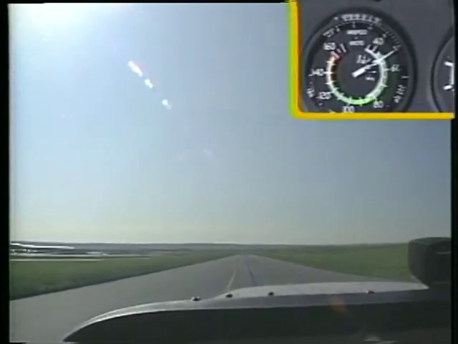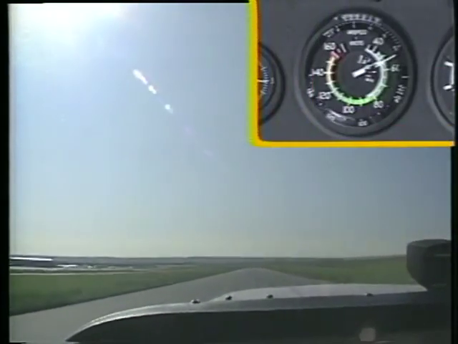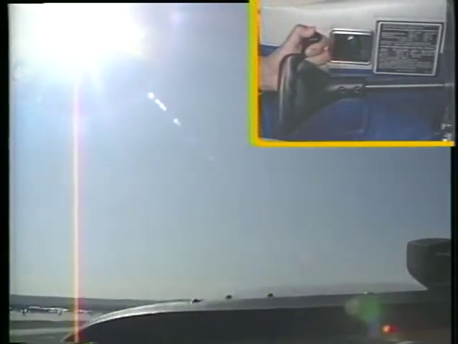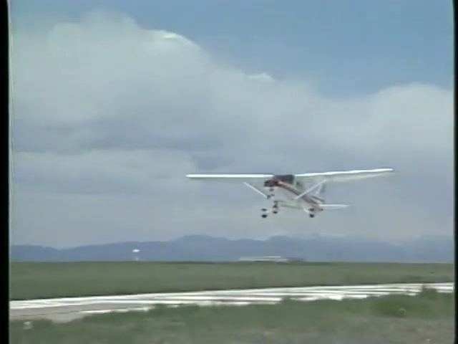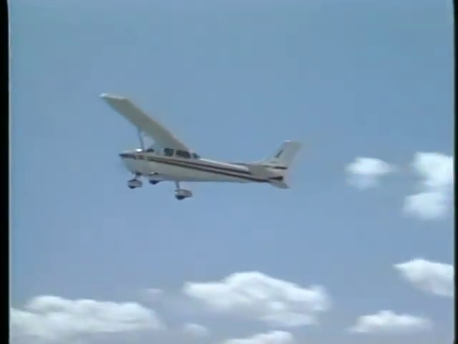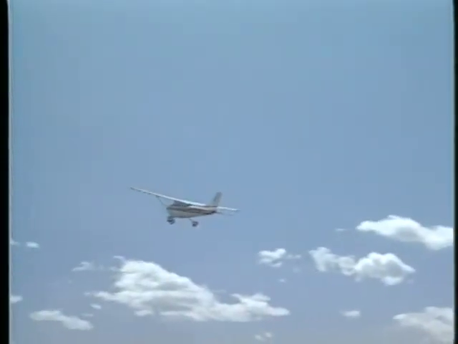As the airspeed approaches liftoff speed, smoothly apply back pressure to rotate the airplane to the takeoff attitude. In most training airplanes, this attitude is similar to the normal climb attitude. Maintain this attitude until the airplane lifts off the runway. With the proper attitude, your airplane will become airborne near the climb speed. You should then adjust this pitch attitude to maintain climb airspeed.